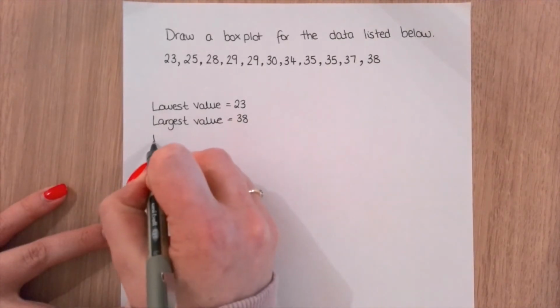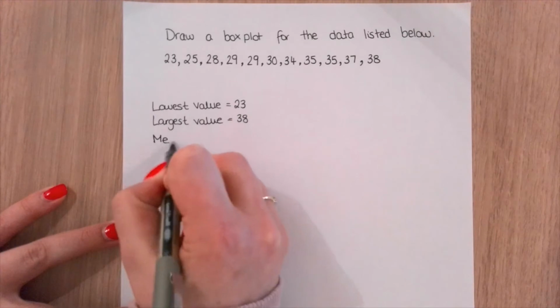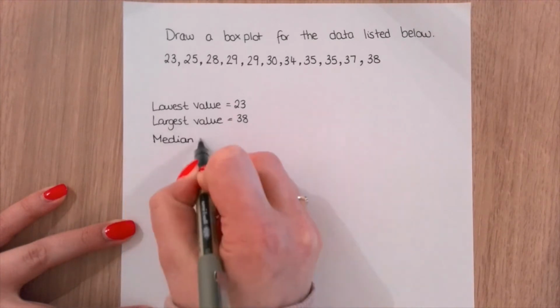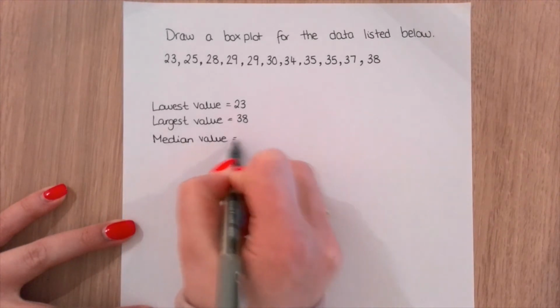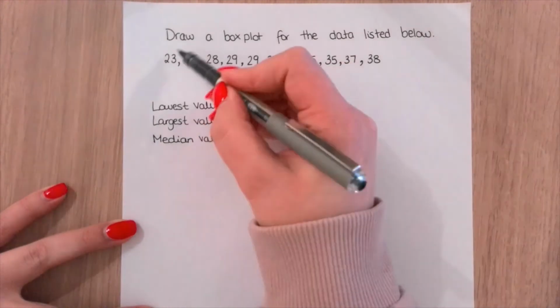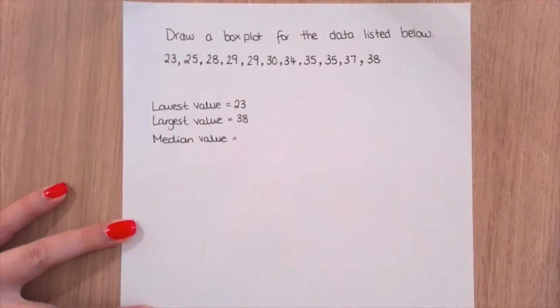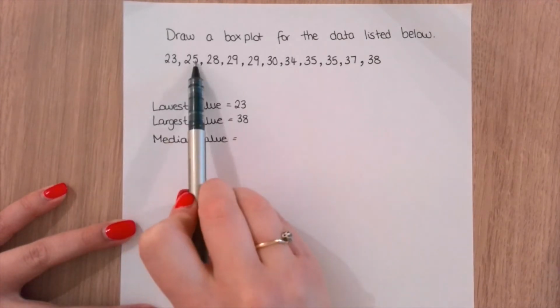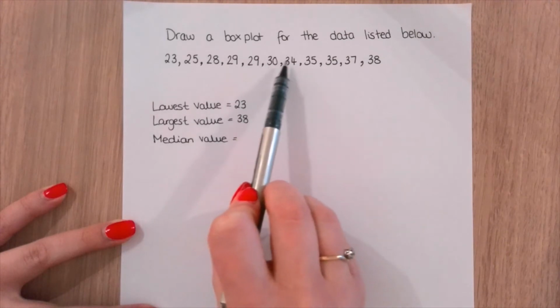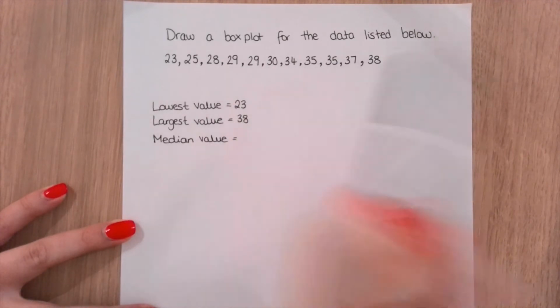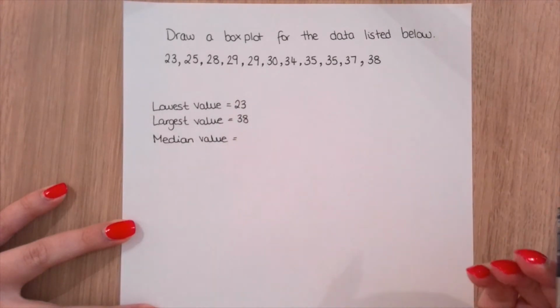So my median value. Now we could cross one off from the end, and work our way into the middle. There is a slightly quicker way to do this. Now if I count how many pieces of data there are, 11 pieces of data.